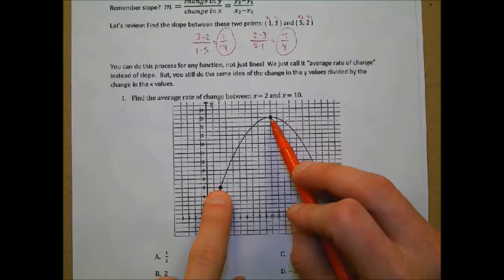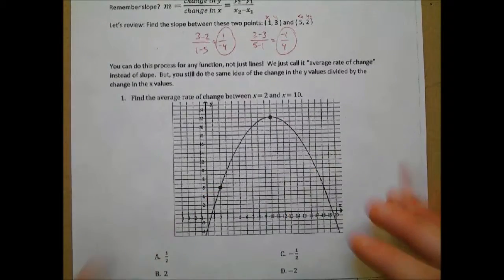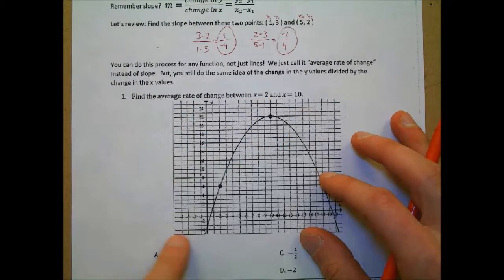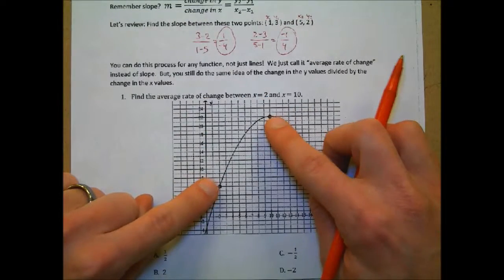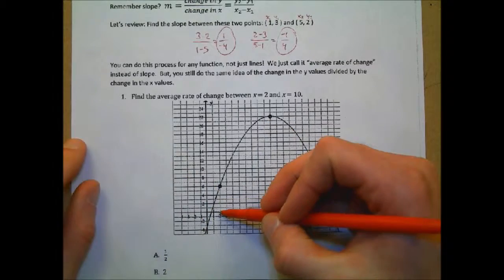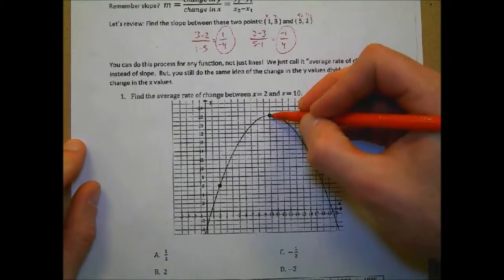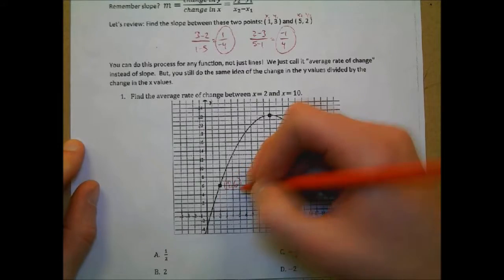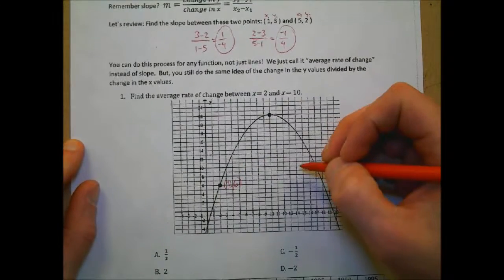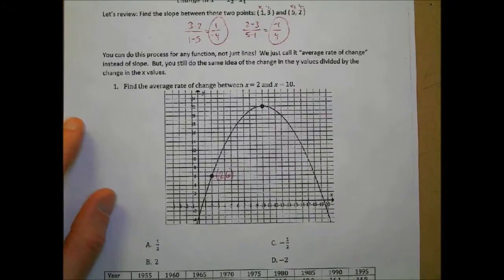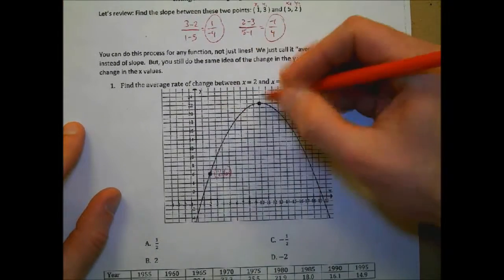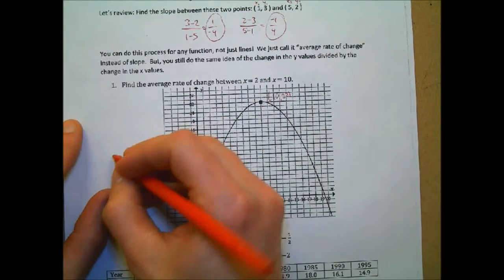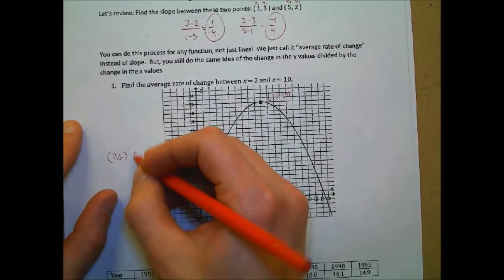Pick a point here, this point here. That's what this question's asking, to find the average rate of change between x equals 2 and x equals 10. So this point and this point, we're going to find the slope between these 2 points. X equals 2, x equals 10. The coordinate here is 2, 6, and the other coordinate is 10, 22. I'll write those over here too because it's kind of hard to read them. 2, 6, 10, 22.